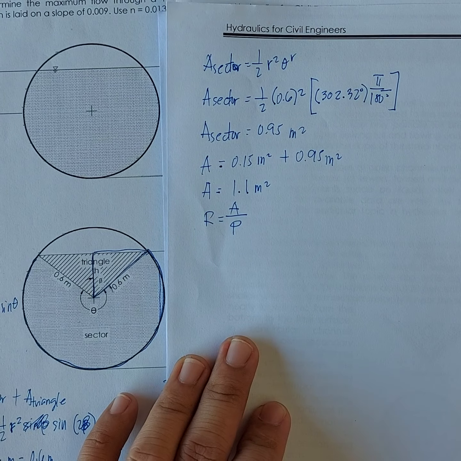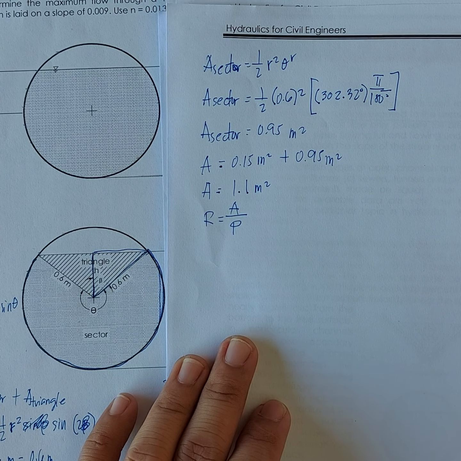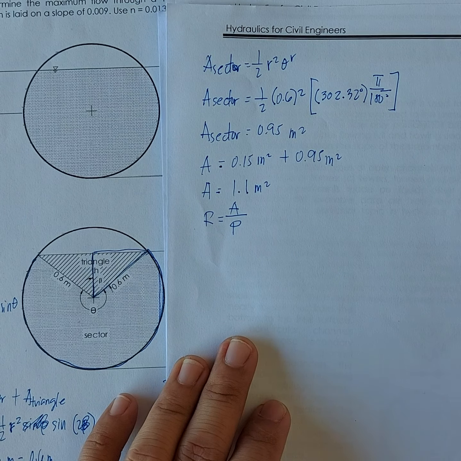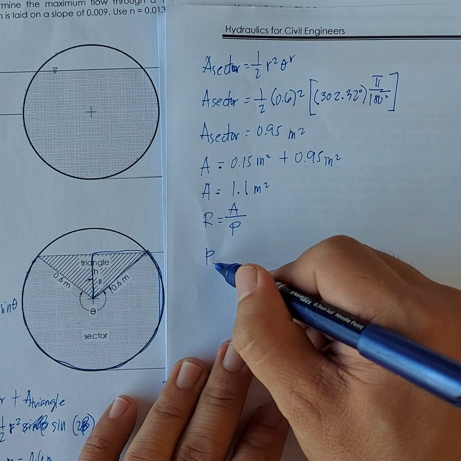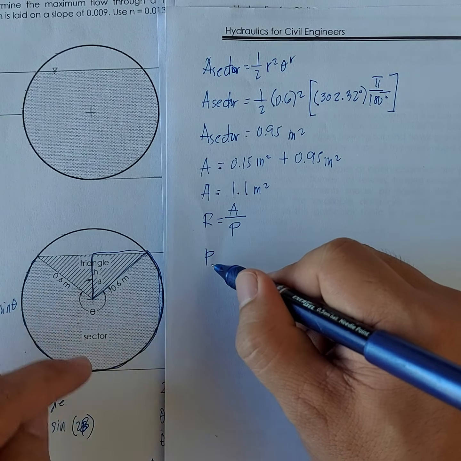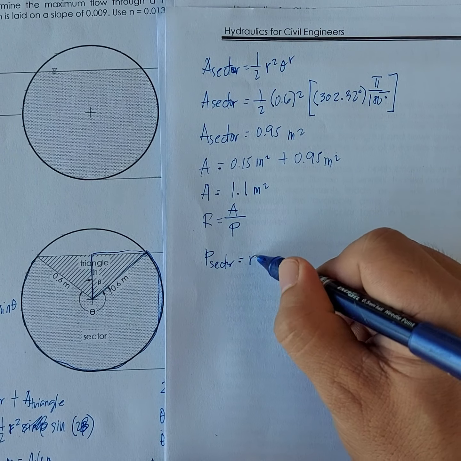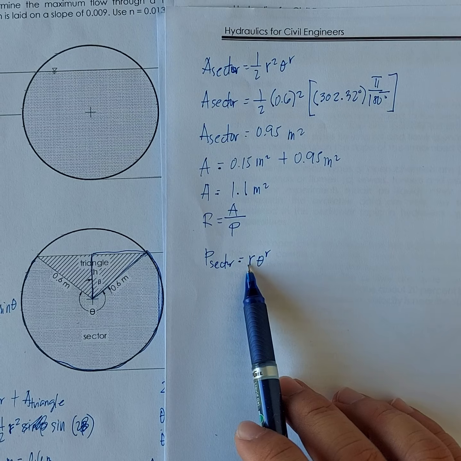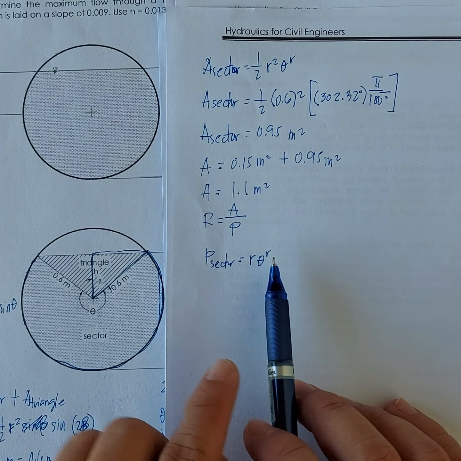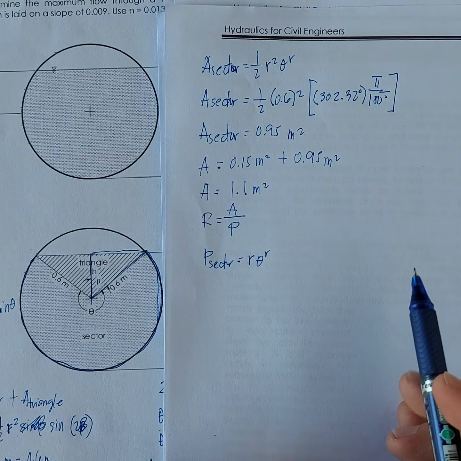So the wetted perimeter is equal to the length ng arc ng circle. How do you solve for the length of an arc of a circle? Let's say, denote that as P ng sector. Length ng arc ng sector natin is equal to r theta in radians. Okay. R yung radius natin times the angle, it should be in radians.